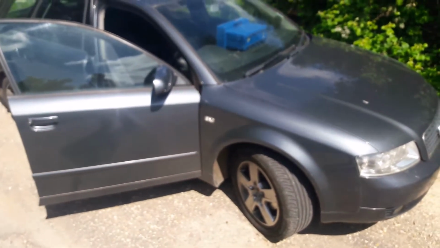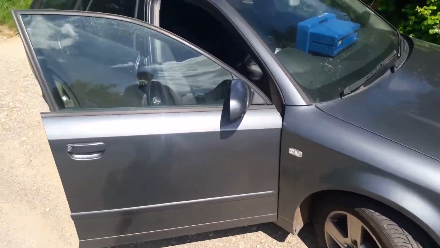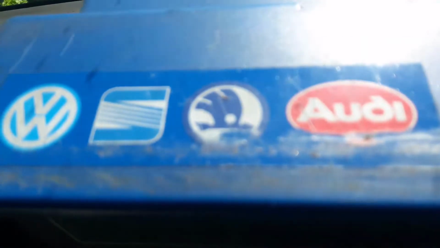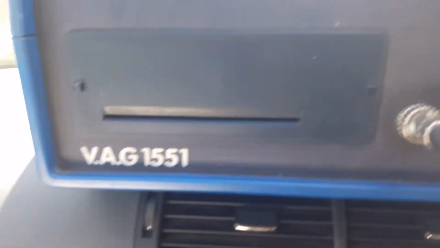Okay, here we have a 2004 model year Audi A4 Avant. So today's tutorial is using output diagnostic test mode on the VAG 1551 main dealer diagnostic tool for Volkswagen, Seat, Skoda and Audi, used in all the dealerships up until approximately 2004 and a bit later.